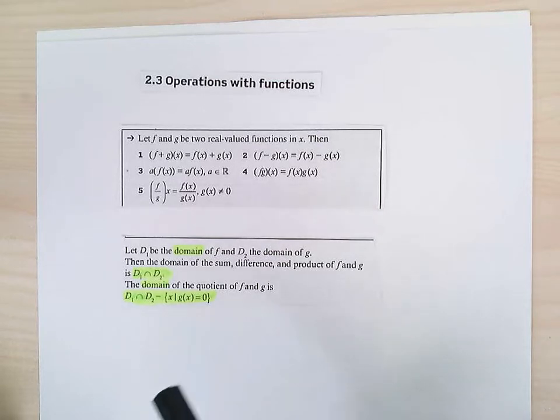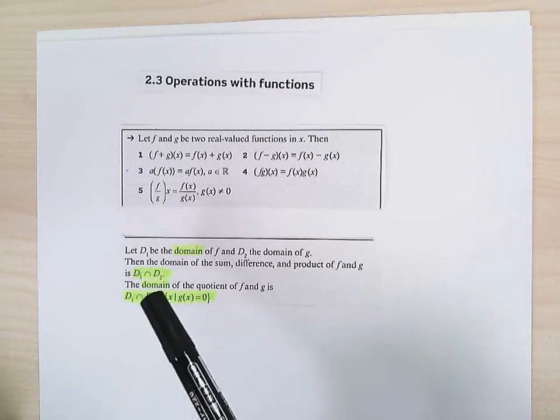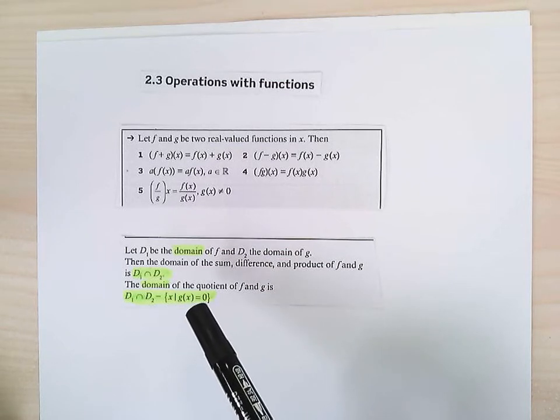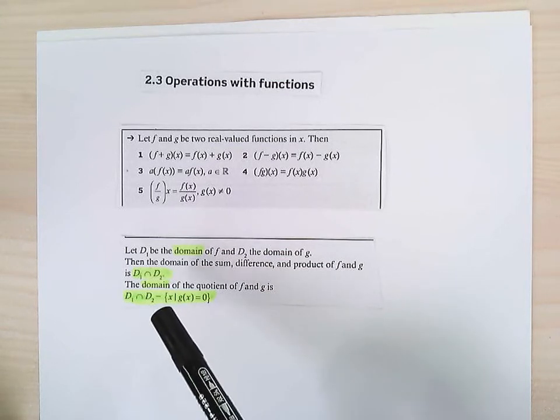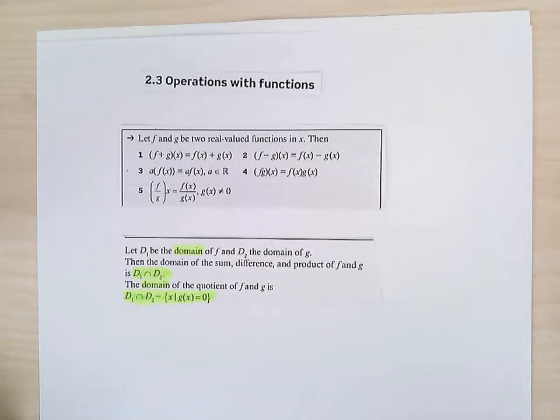And the domain of the quotient of f and g, so the division, is still the intersection, but you have to take away the part where g(x) comes out to be 0, because you can't divide by 0. So you've got to take that part of the set out.